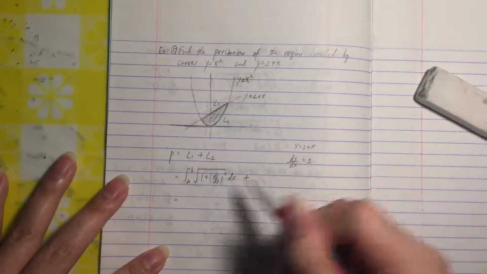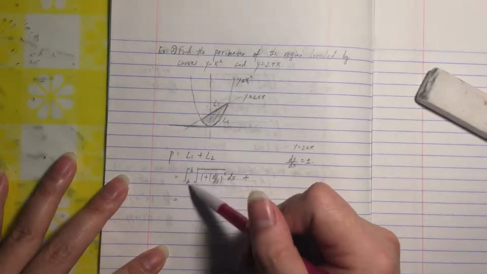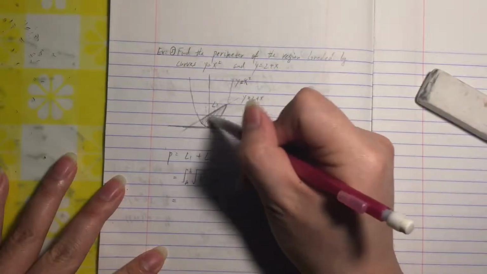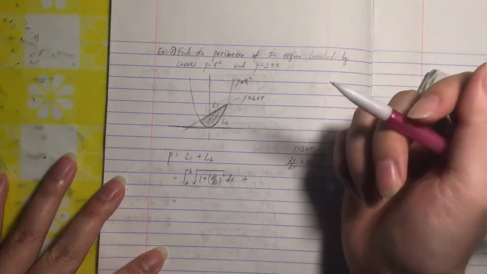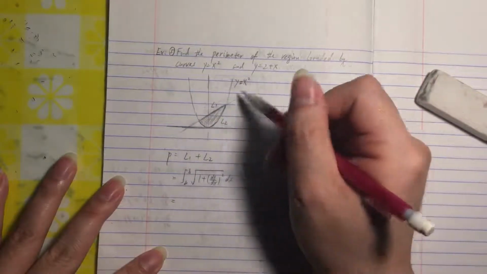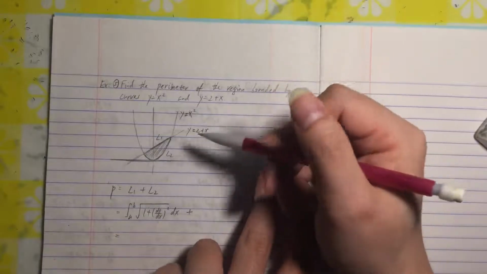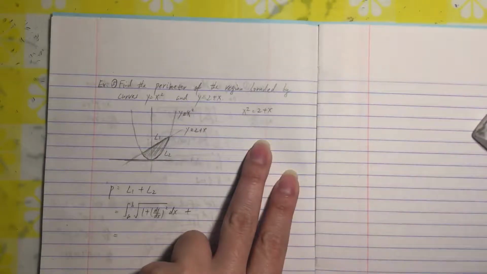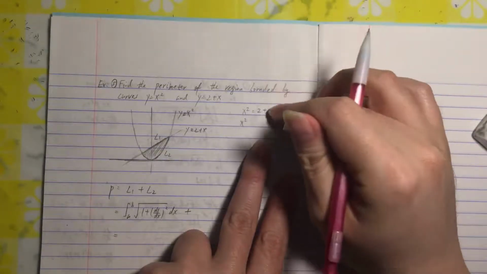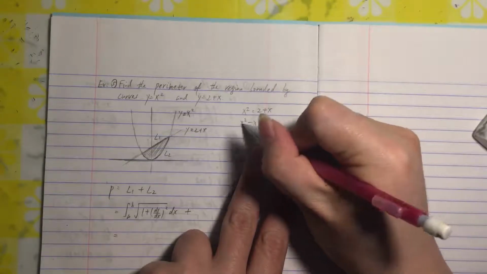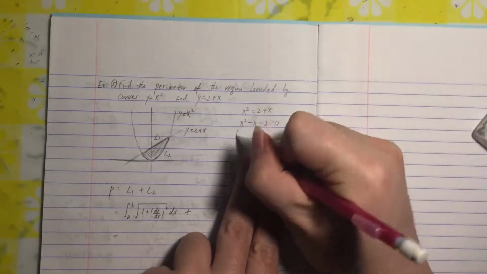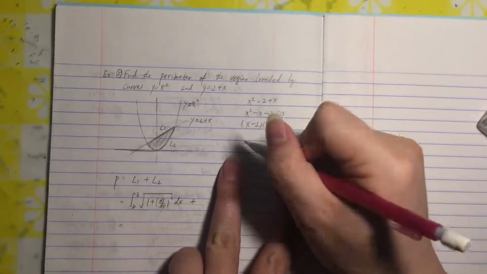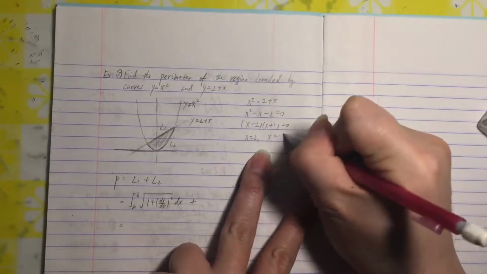dy over dx is 1. But what's a and b here? Here, a and b are the intersection of these two curves. So in order to find a and b, let's find the intersection between the two curves. For intersection, I set x squared equal to 2 plus x. Bring 2 and x over. I get x squared minus x minus 2 equals 0. Factor, I get x minus 2 times x plus 1 equal to 0. Solve the equation, x is 2 and x is negative 1.